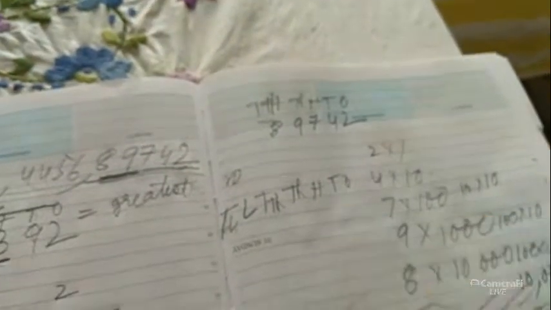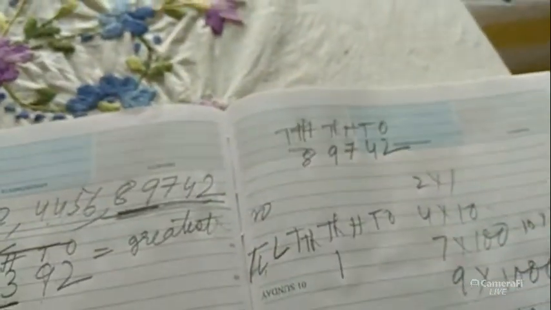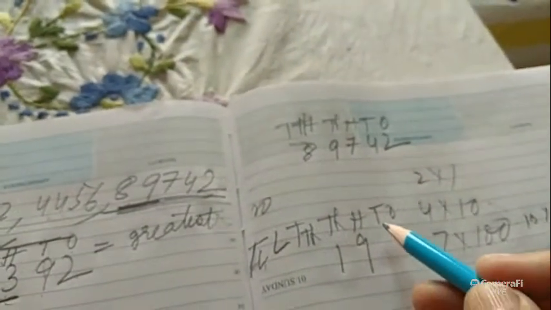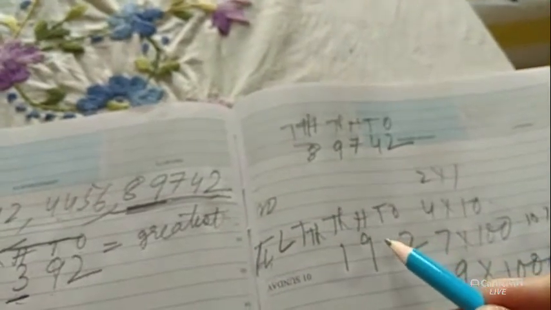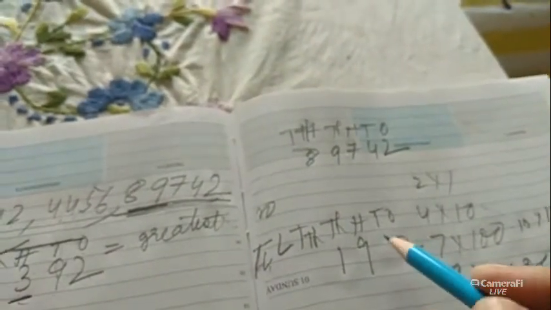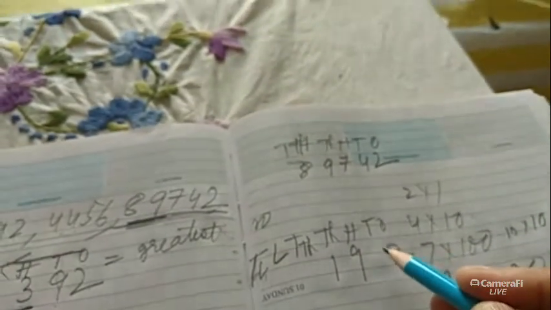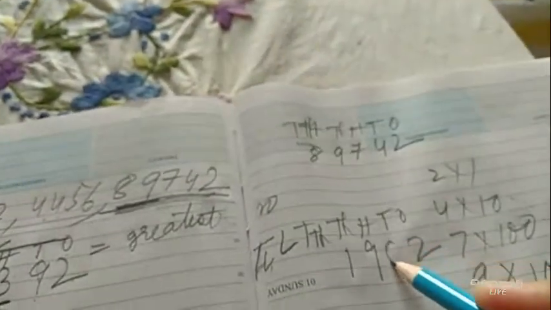This number I am writing, 1902. 1 is in the thousands place, then 9 in the hundreds place, then there is no digit in the tens place, and 2 is in the ones place. We can't leave this space vacant below the tens gap, it should be filled up by 0.